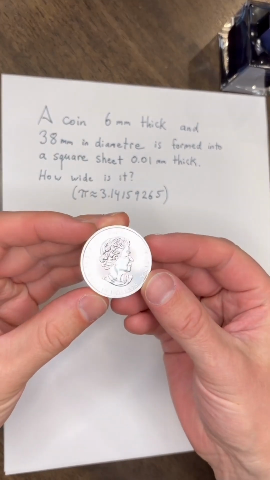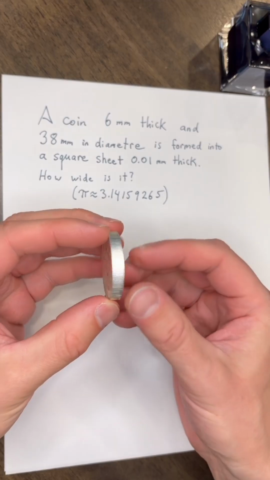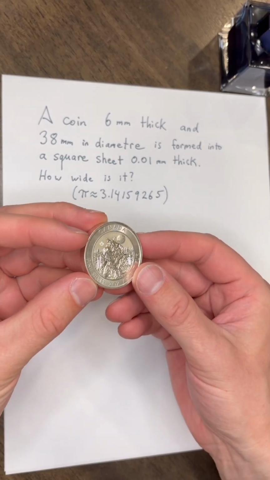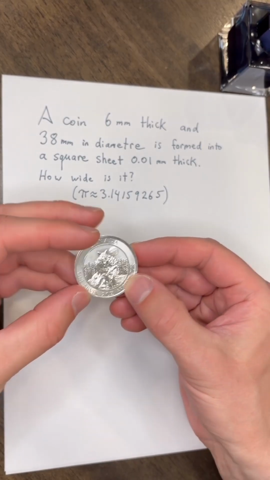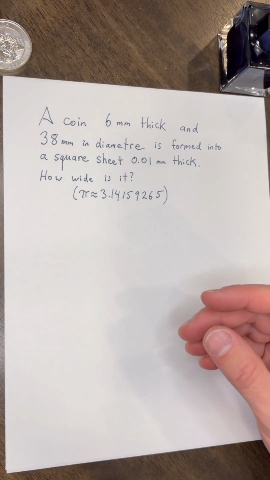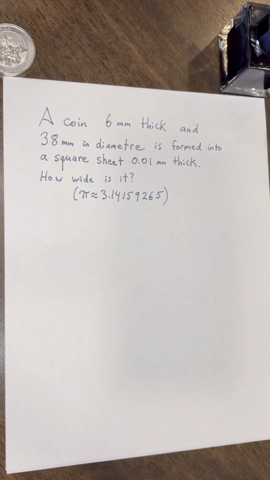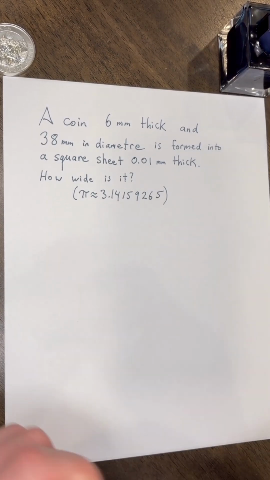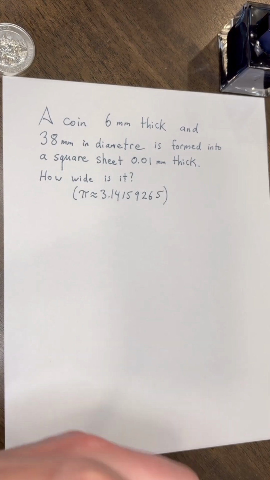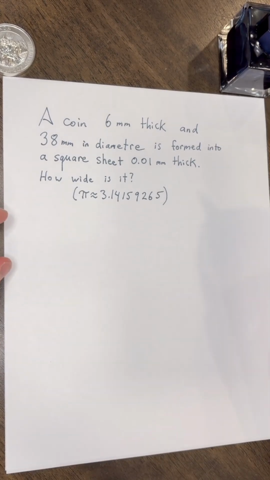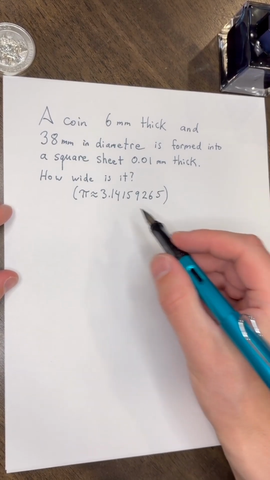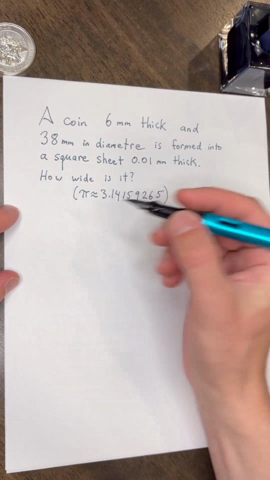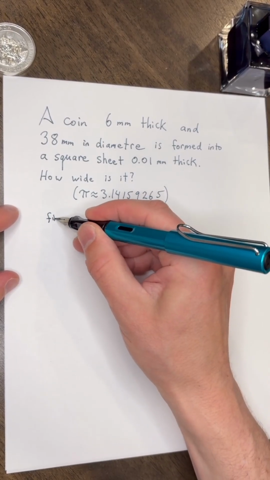Hey, in this video, I made a little question, and it's regarding flattening out a coin like this. It says a coin 6 millimeters thick and 38 millimeters in diameter is formed into a square sheet 0.01 millimeters thick. How wide is it? So how wide is the square sheet? And then it gives a few decimals of pi.